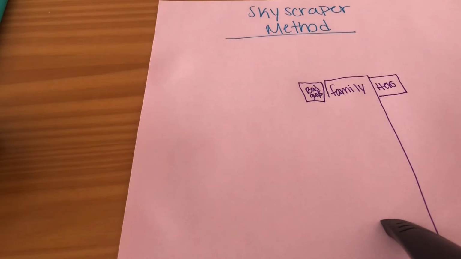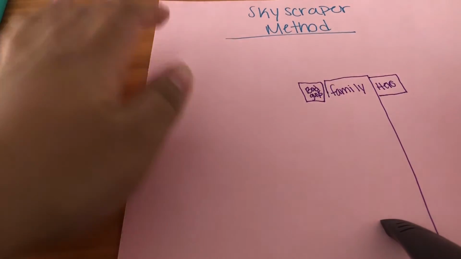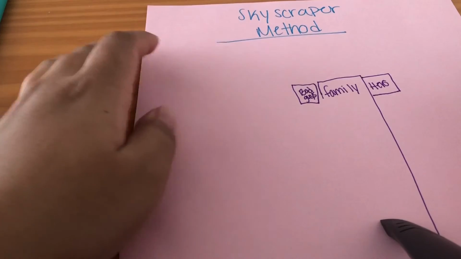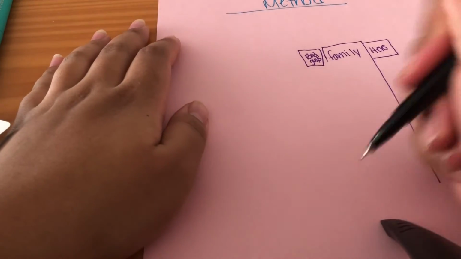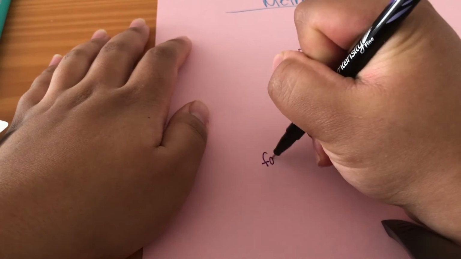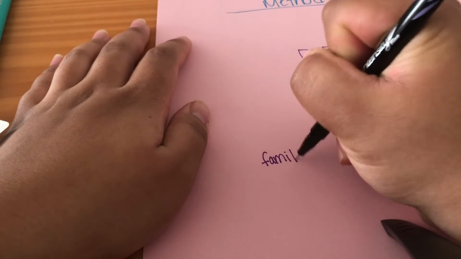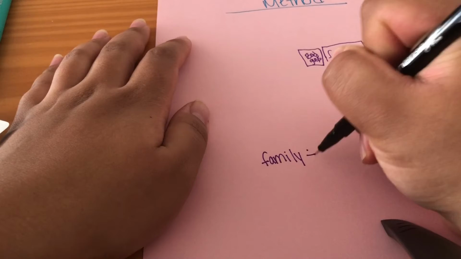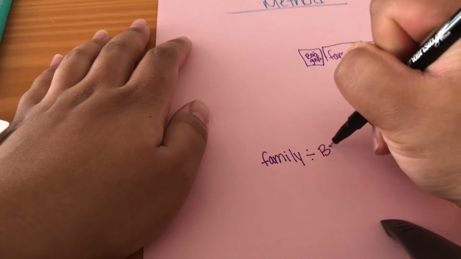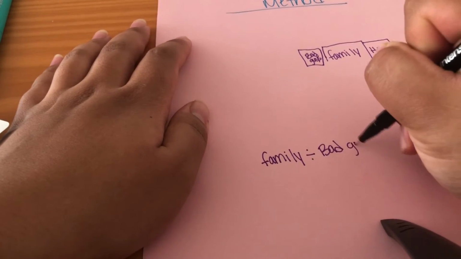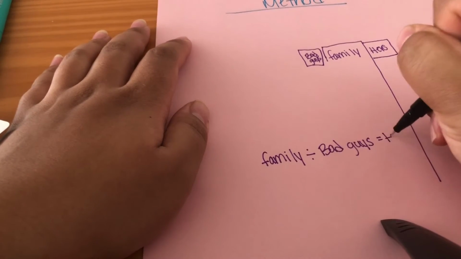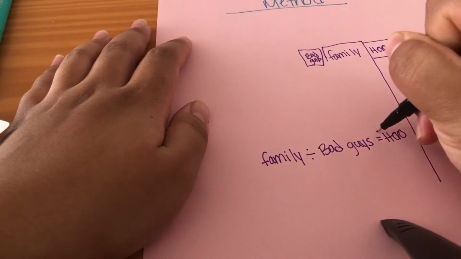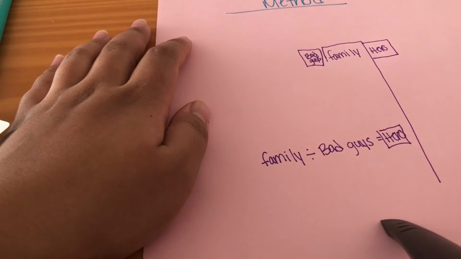So we're going to use that idea when we're trying to use division. A way to write this as a division problem is that our family is divided by the bad guys. And we don't want that to happen. So the solution is getting our hero to save our family.